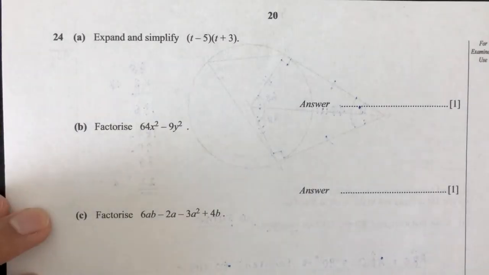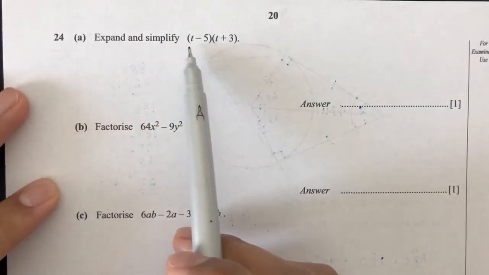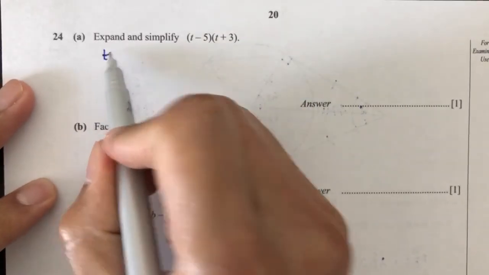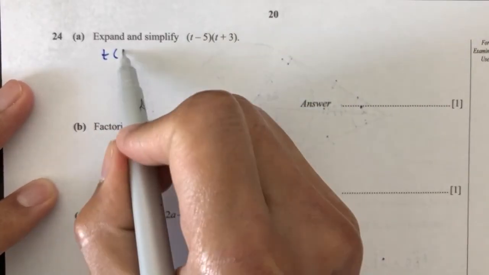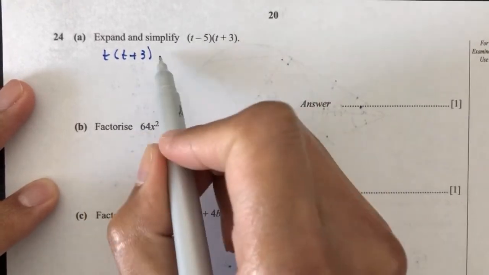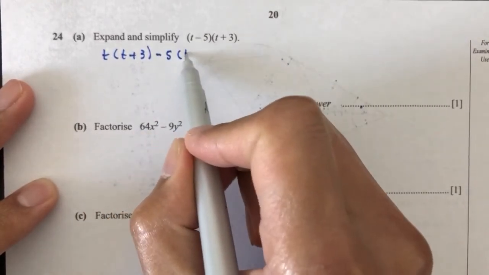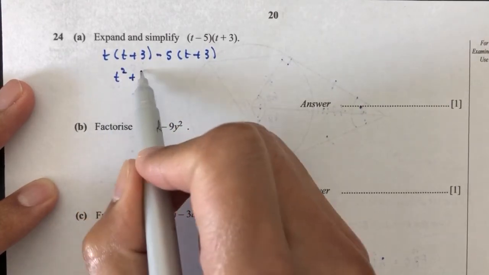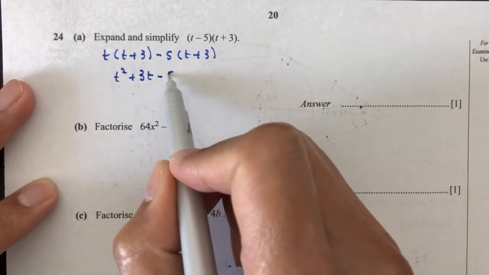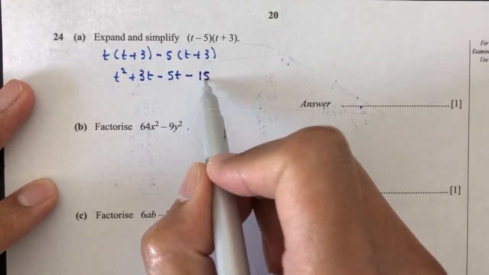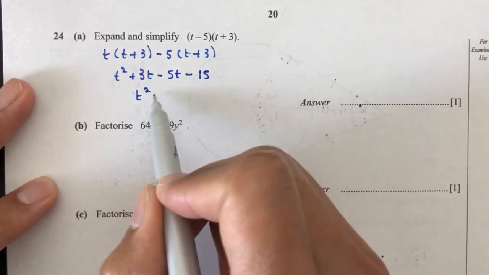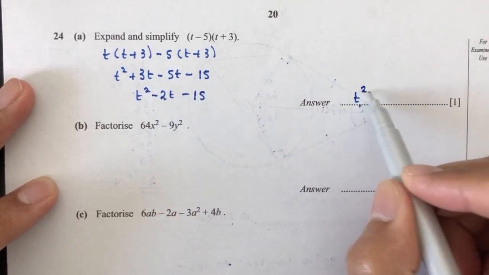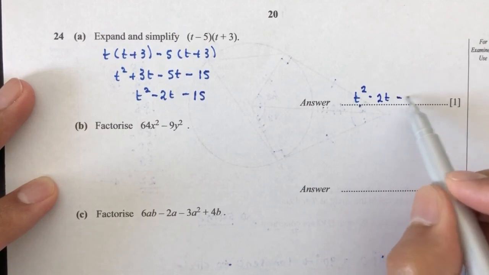Question number 24, part A. Expand and simplify this equation. So how do you expand this? So we take t, which is the first one, times the bracket, and then we take the second one, which is minus 5, times t plus 3. Expand. T times t is t squared plus 3t minus 5t minus 15. So we have t squared minus 2t minus 15. And this will be your answer for part A.